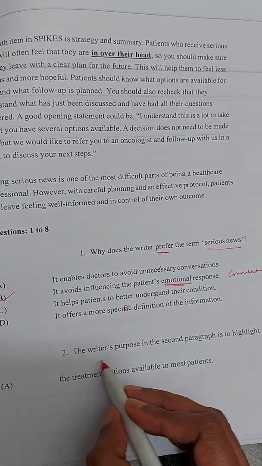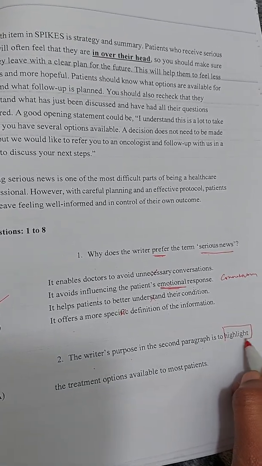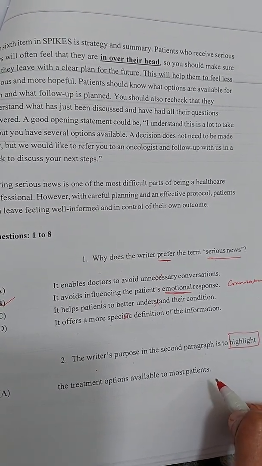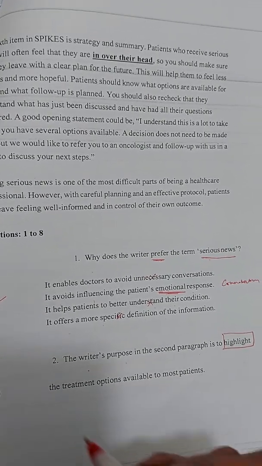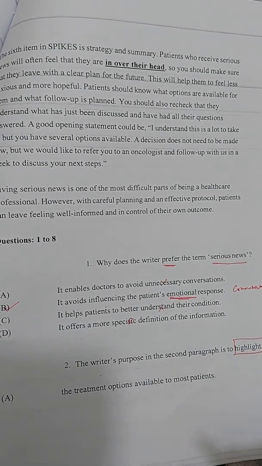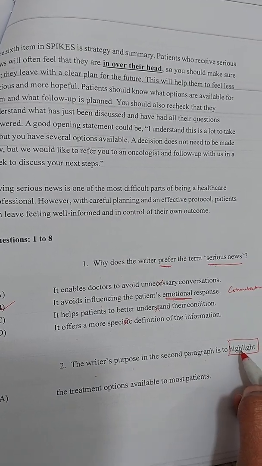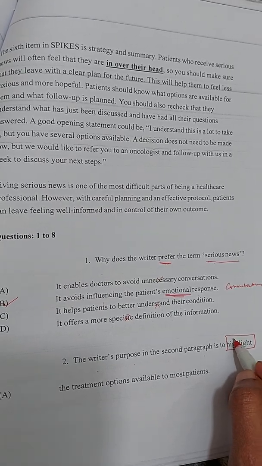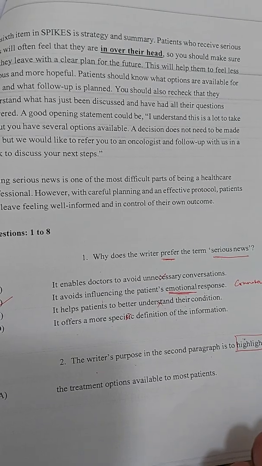Now, the writer's purpose in the second paragraph is to highlight. When you see this word highlight, maybe your options have all four options, and there may be 2-3 answers already there in the paragraph, out of which one is the highlighted information which they prefer or which they suggest. That is what we take as the answer. Highlighting means which is preferable, which is most highlighted or most mentioned. That is what you need to take as the answer.